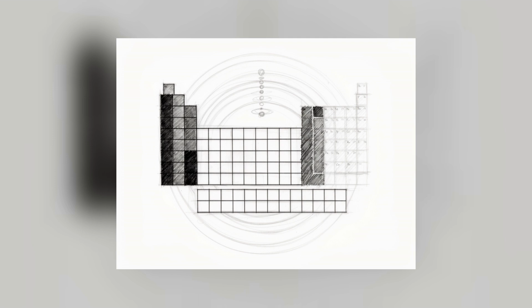Understanding these patterns is understanding chemistry itself. The periodic table is not just a reference tool, it is a prediction engine. Once you know where an element sits, you know its family, its personality, its promises, and its limitations. You can predict how it will react, what it will bond with, what role it will play in the grand molecular drama.